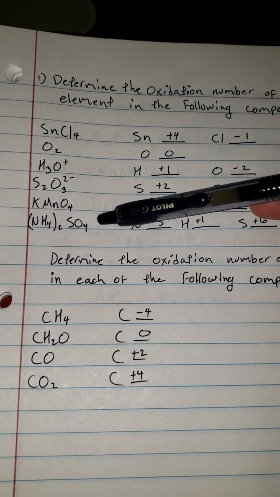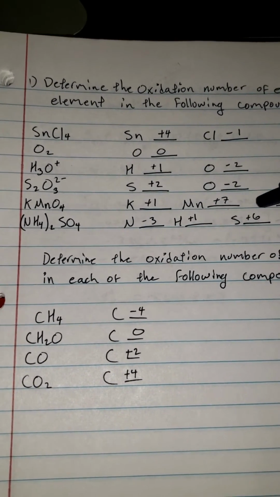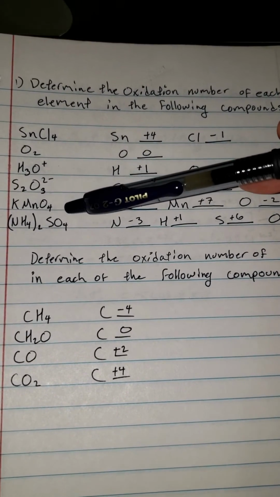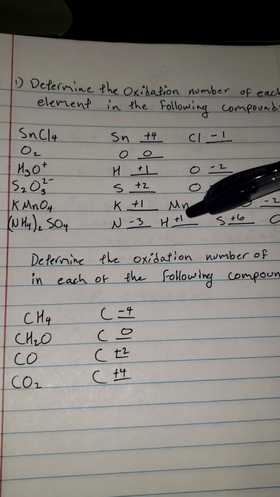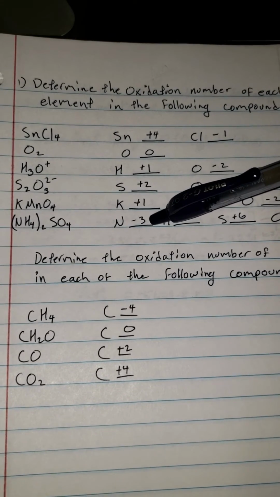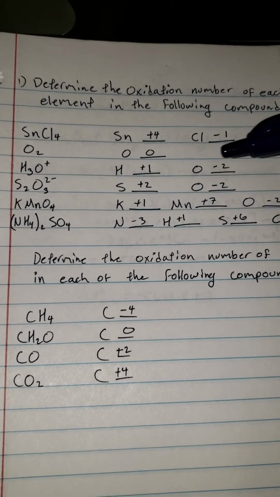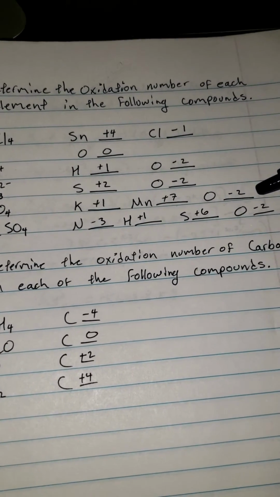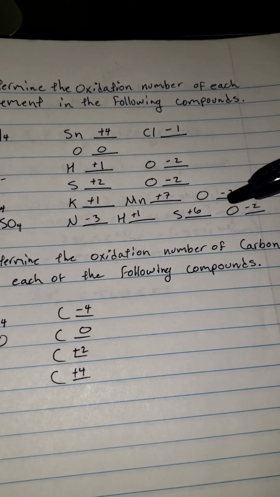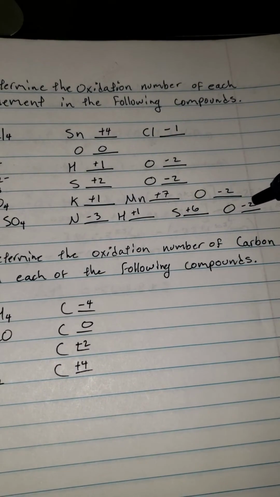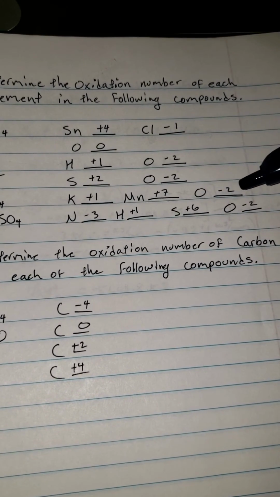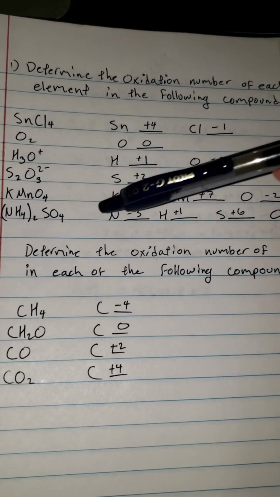Ammonium sulfate, separated into each ion: ammonium is usually +1, but if you separate it, there's 4 hydrogens, so +4, and then nitrogen would have to be -3 to get the +1 charge in ammonium. And then for sulfate, oxygen is -2 and sulfur is +6, as 4 oxygens equal -8, and then +6 makes the total -2.